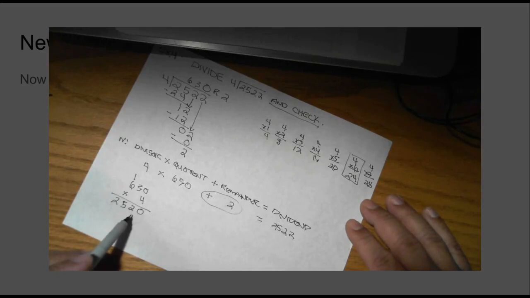So we might look at that and go, oh, wait a second, that doesn't equal that. Oh no, we got the problem. No, remember that we still have to add the remainder. So now we're going to write 2,520 plus 2. So 2 plus 0 is 2.